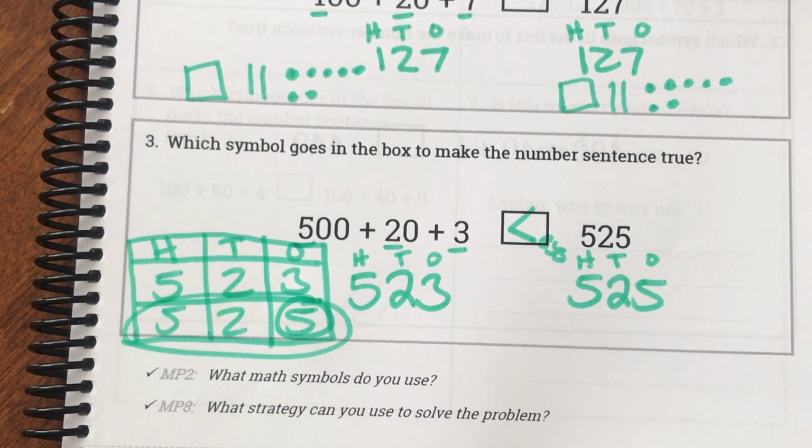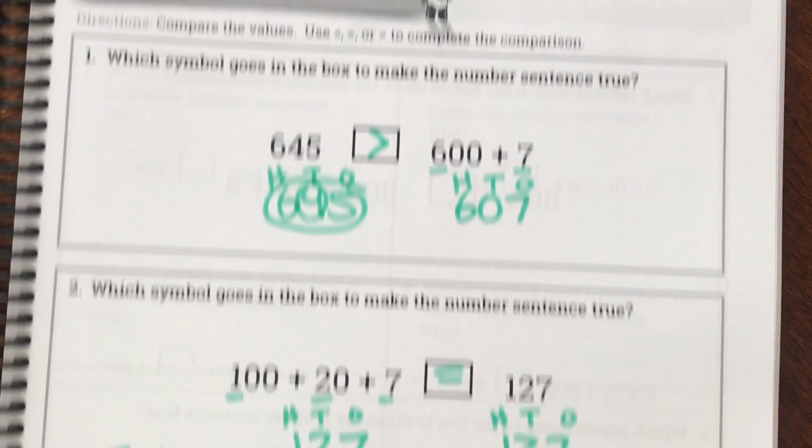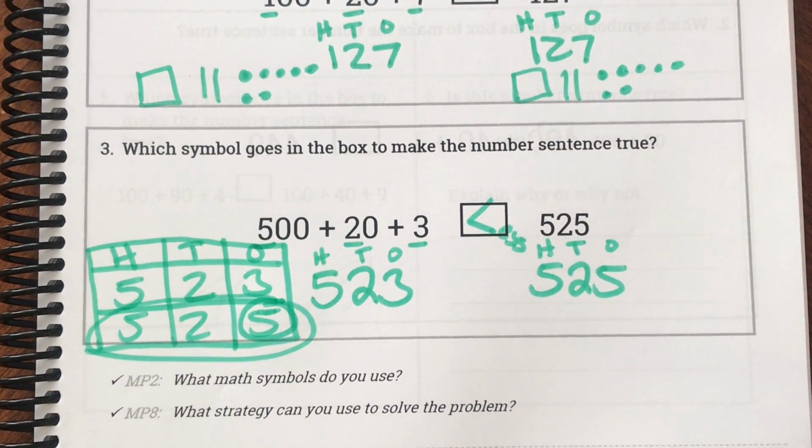Okay, boys and girls, you have some to try on your own, and you have lots of different strategies to try. So use which strategy works best for you.